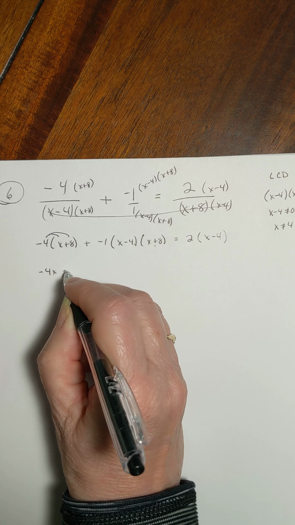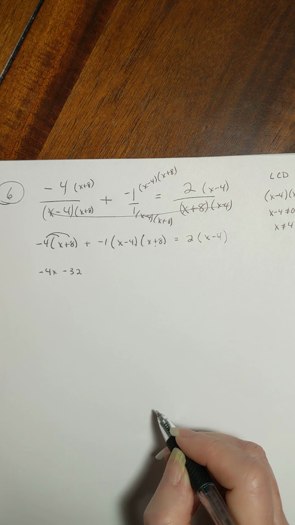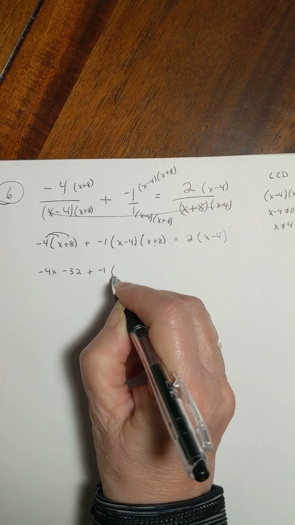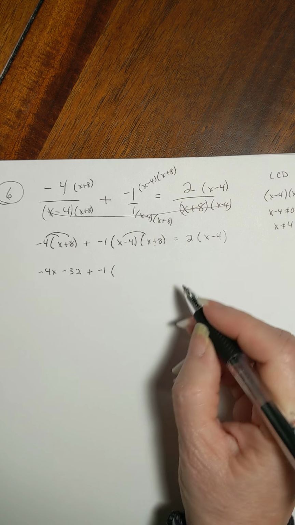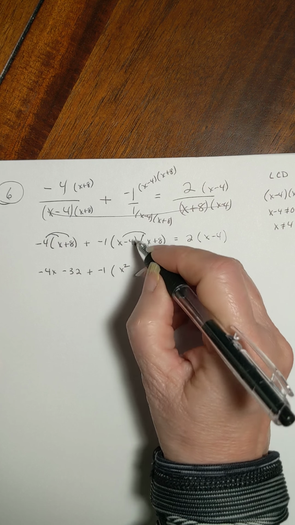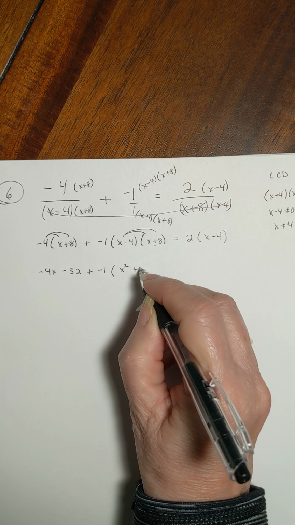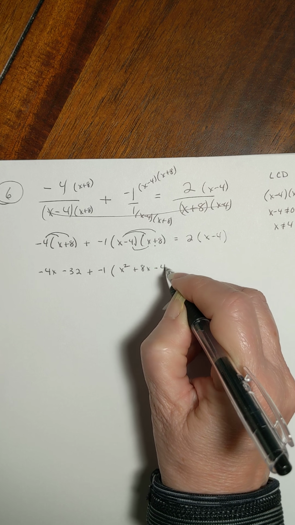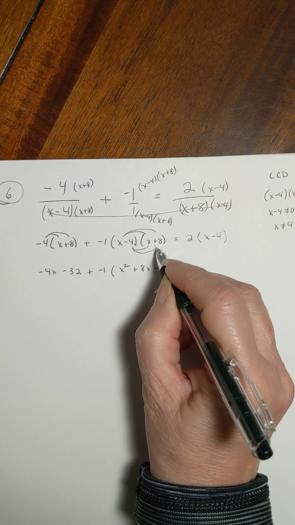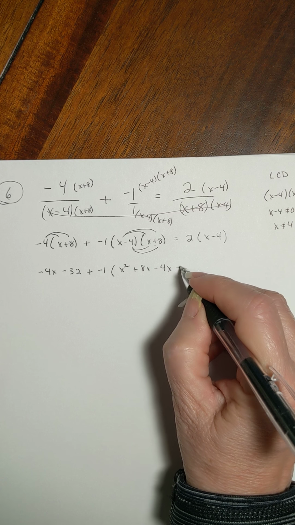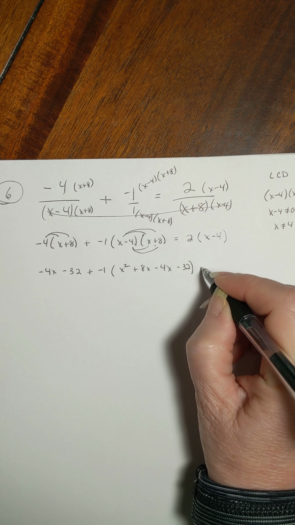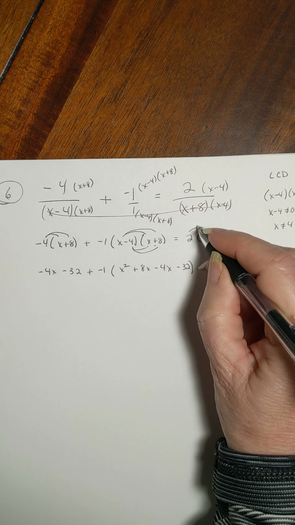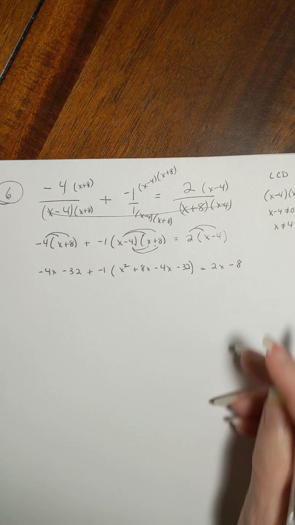Negative 4 times 8, negative 32. Plus negative 1 times x is x squared, x times 8 plus 8x, negative 4 times x is negative 4x, negative 4 times positive 8, negative 32, is equal to 2 times x is 2x, 2 times negative 4, negative 8.